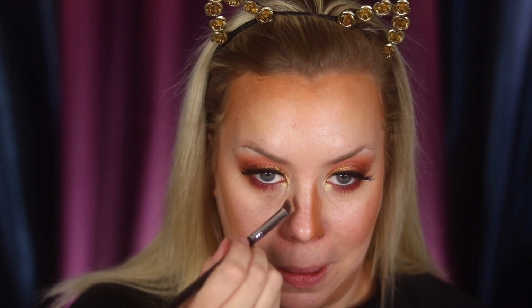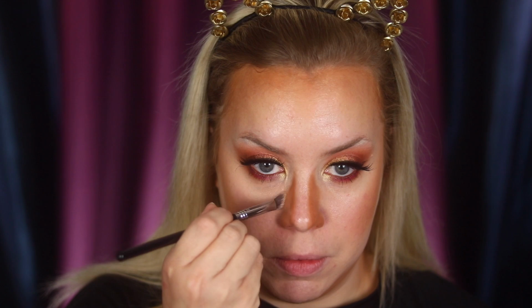It doesn't really say how far to go in, you know? So I'm just gonna do what I would like my nose to look like. And this time I'm gonna get it on my nostril, which is weird to me.